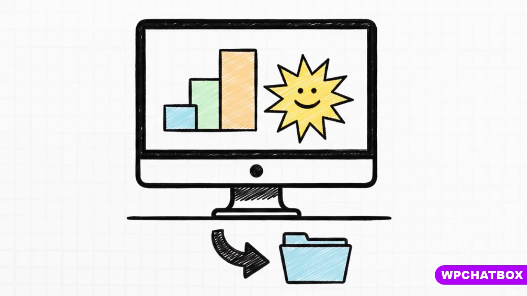Step 1 is as straightforward as it gets. You just head over to WPChatbox.com. From there, you pick your plan based on your site's size and expected conversation volume. And crucially, the source points out there is a free trial available. So you can easily get started, test it out in your own environment, and download the plugin zip file without having to commit up front. Once that zip file is on your hard drive, step 1 is totally done.